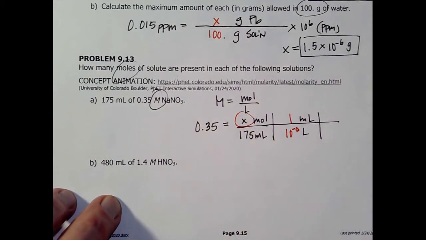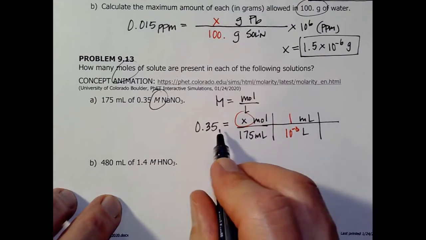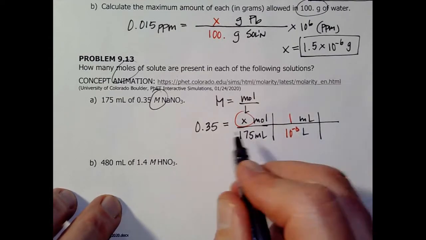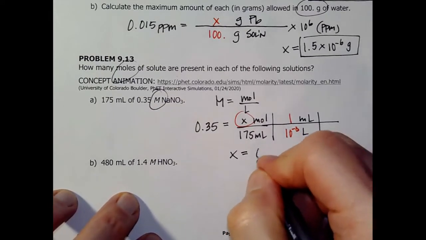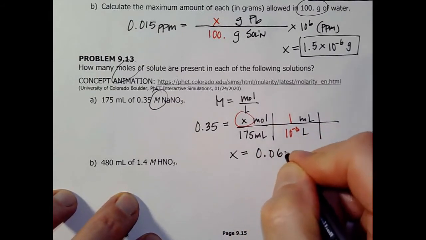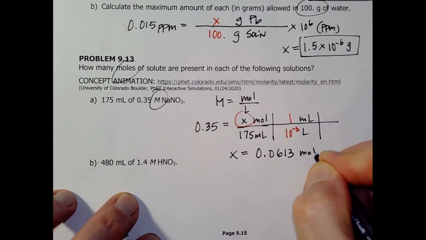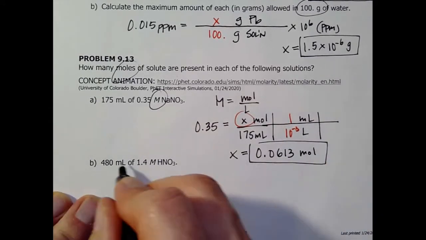I just have to solve for that x. Now, that's not the only way to do this problem. I'm going to do it this way and then come back. So let's see, I'm going to multiply both sides, 175, divide by 1, multiply that. X equals 0.0613 moles.